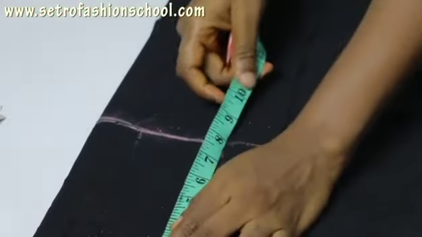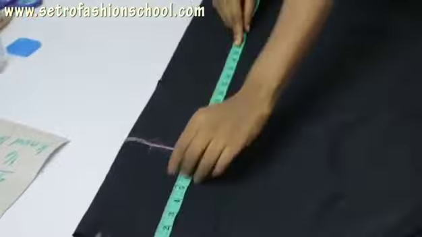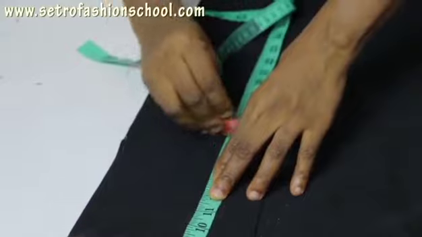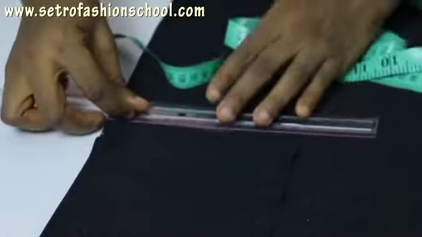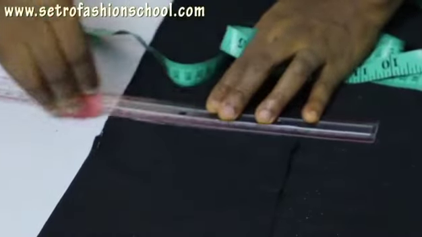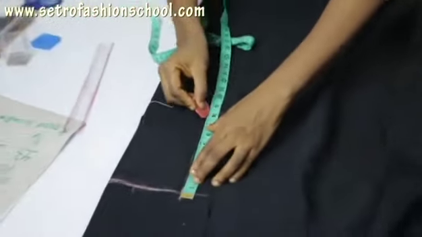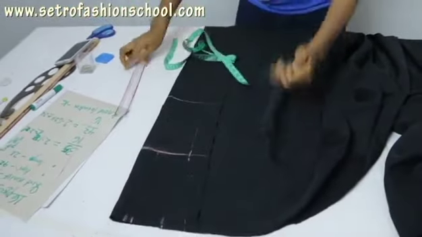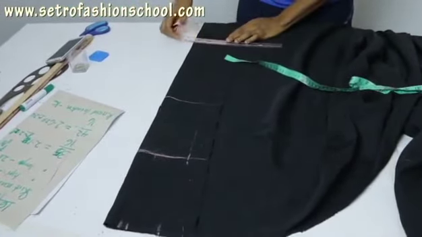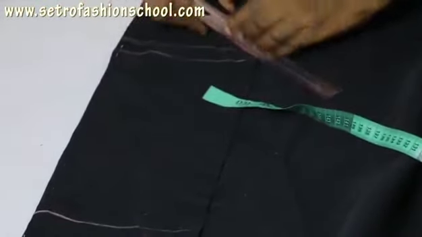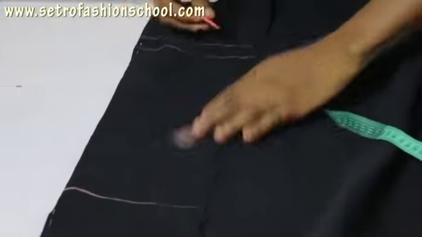So then we determine the new location. New location 16 inches. So okay, what do I do? I just achieve my flare. This is the skirt in it. So I achieve my flare 6 inches.